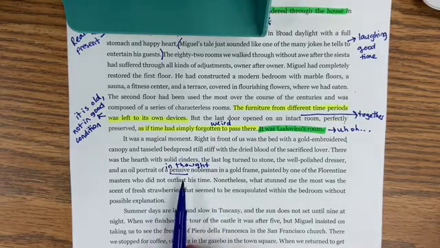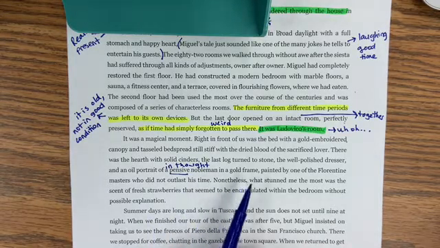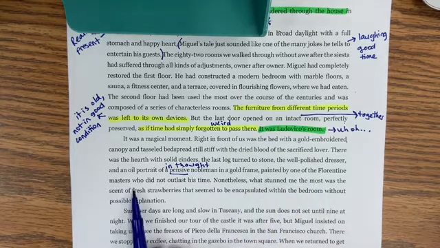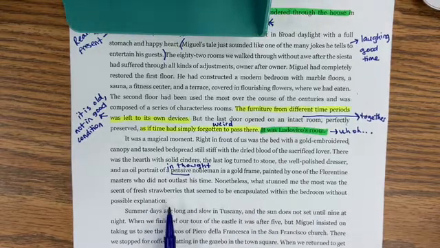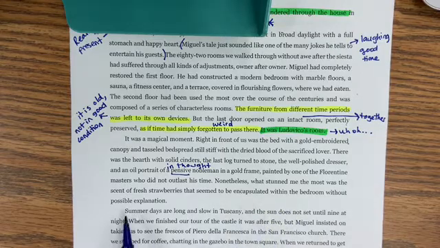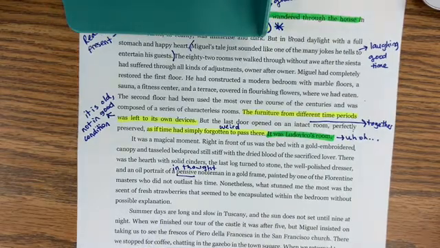An oil portrait of a pensive nobleman in a gold frame, painted by one of the Florentine masters who did not outlast his time. Nonetheless, what stunned me the most was the scent of fresh strawberries that seemed to be encapsulated within the bedroom without possible explanation.